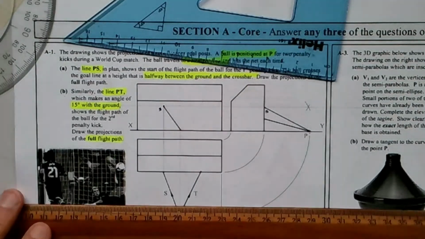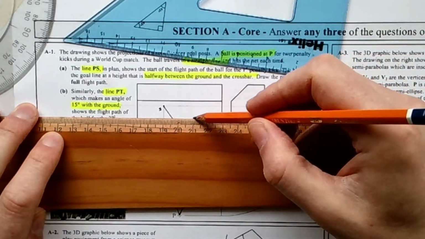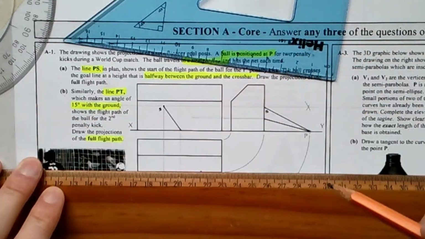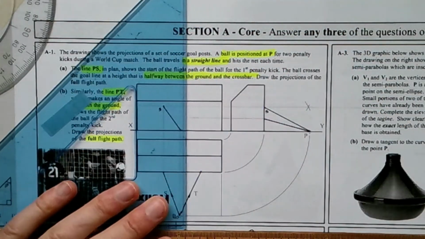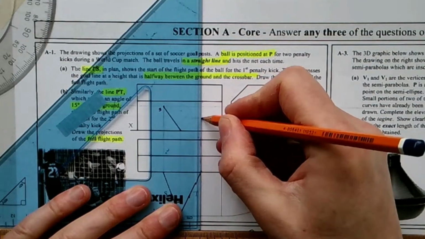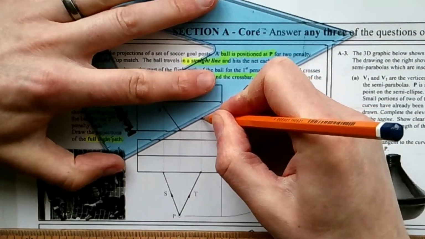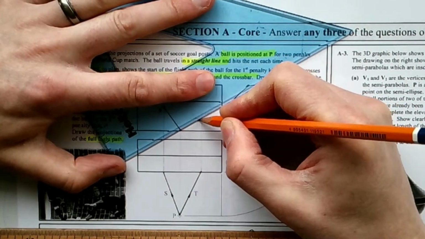So since we know at what height the ball crosses the goal line, of course that height is going to be the same on all the views. So I'm bringing that over to the elevation. I know where it crosses the goal line, and now I know exactly where the ball crosses the goal line when the penalty is taken. And I'm just going to heavy that in also.